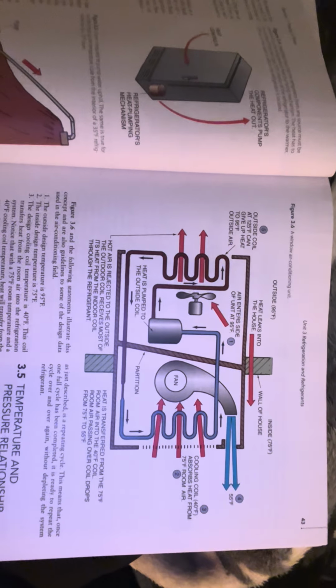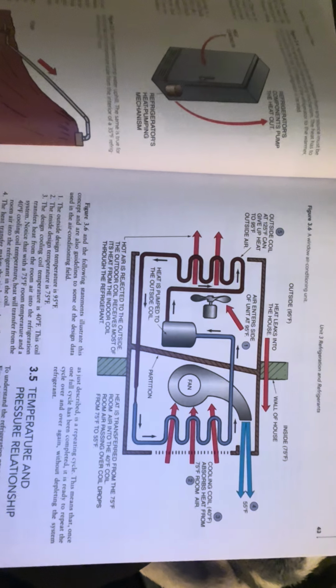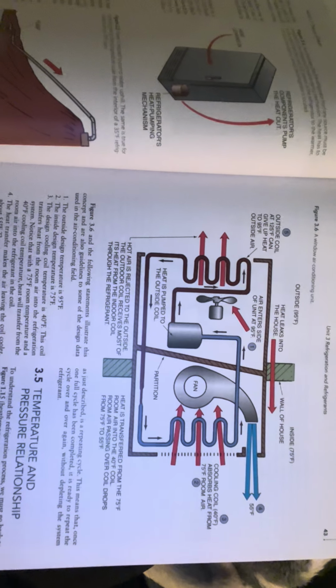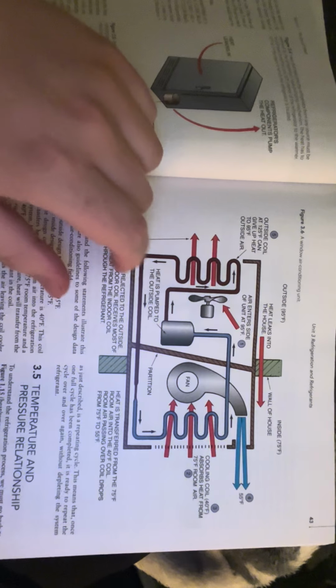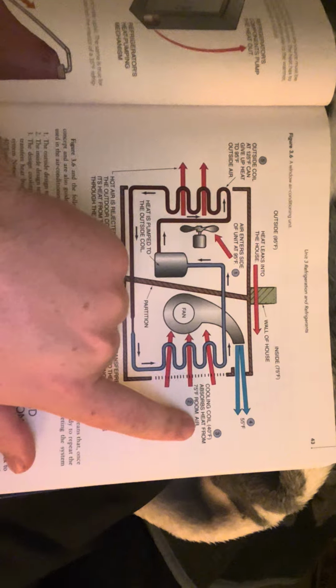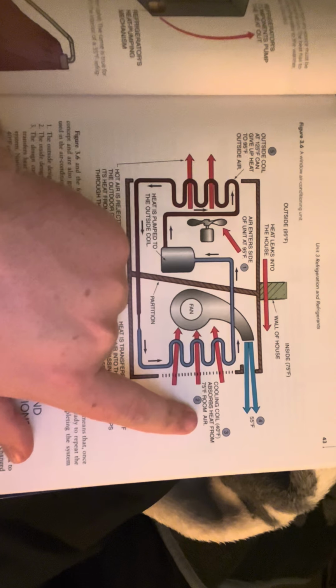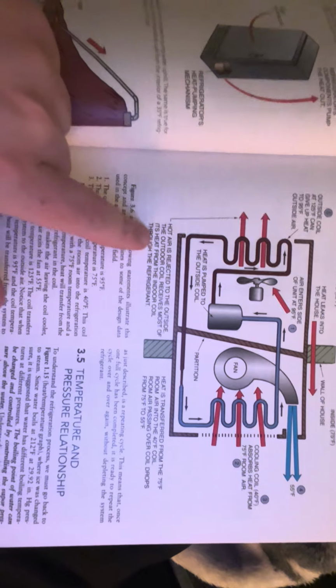Outside coil at 125 degrees Fahrenheit can give up heat to 95 degrees Fahrenheit outside air. Heat leaks into the house. Cooling coil, which is 40 degrees Fahrenheit, absorbs heat from the 75 degree Fahrenheit room air. Hot air is rejected to the outside.